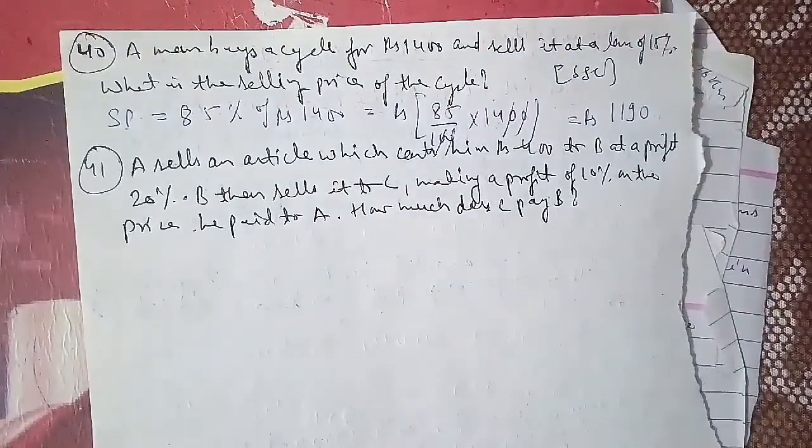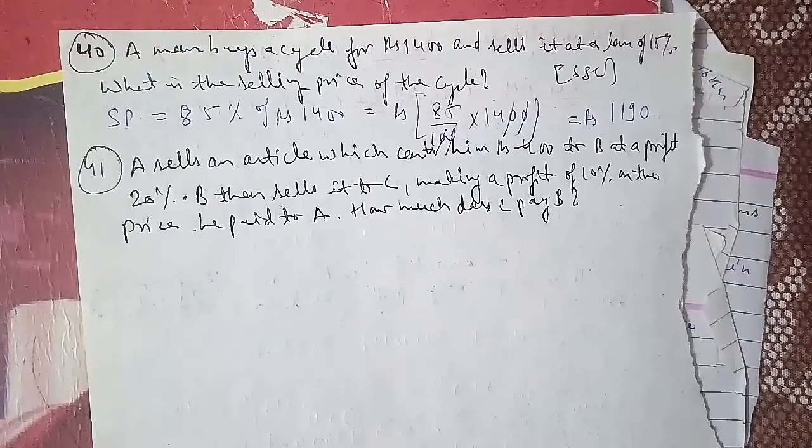Options, as I told you: 472, 476, 526 and 532. Let's find it out.